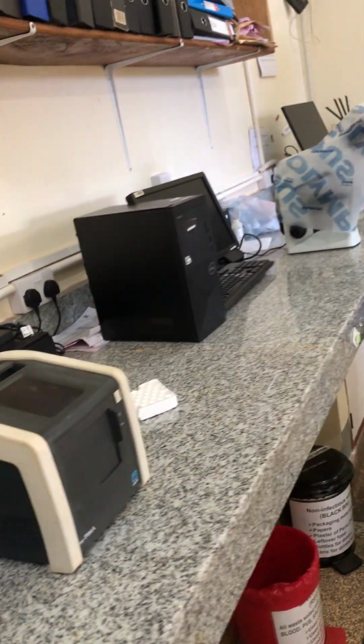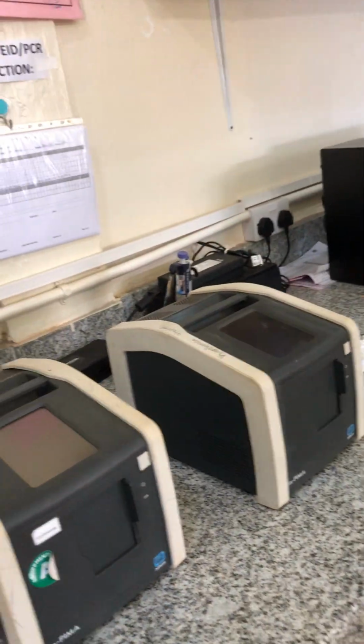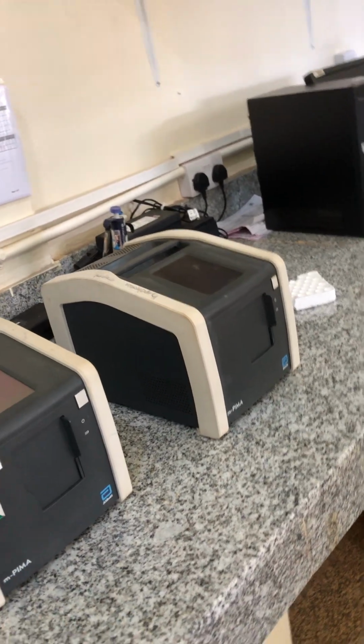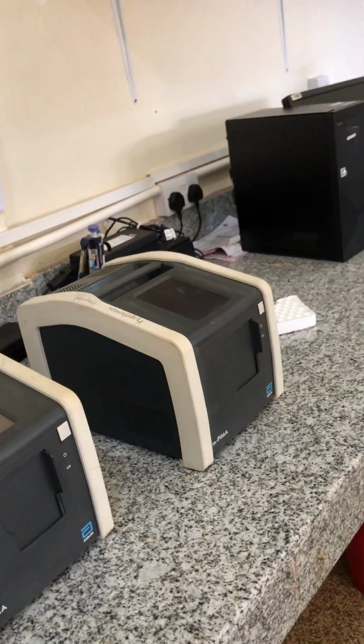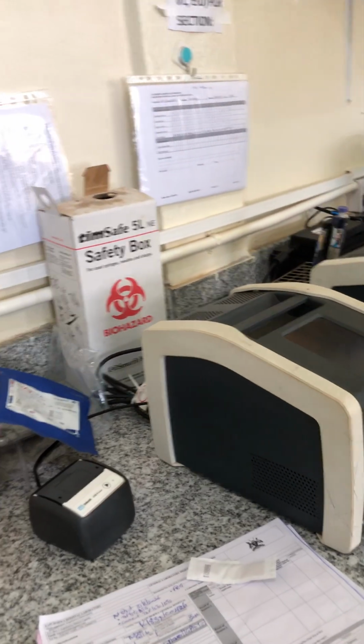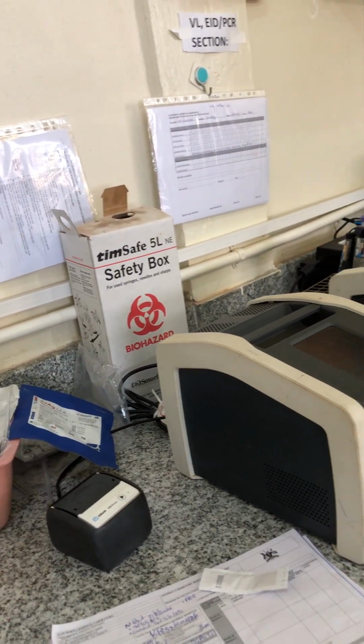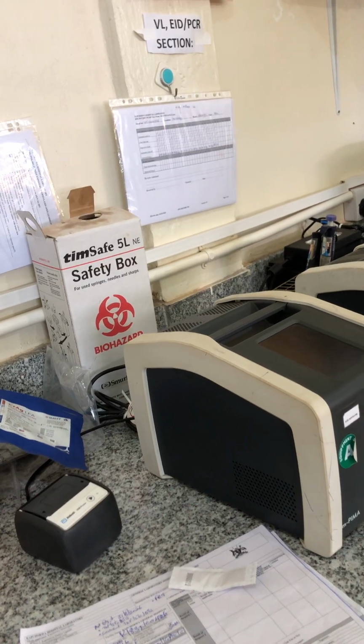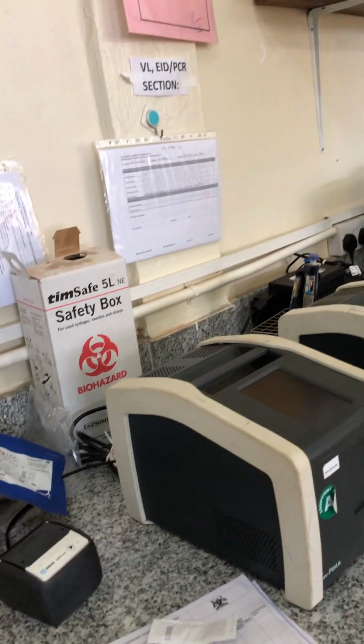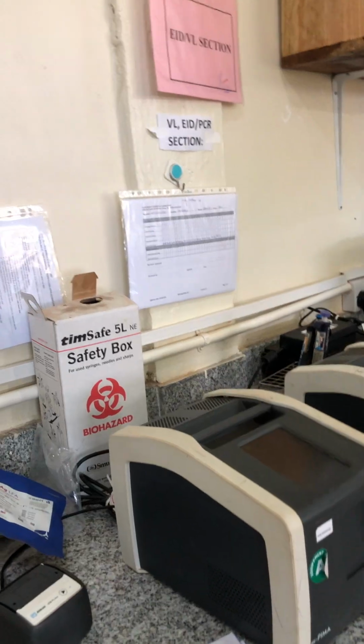EID is early infant diagnosis. This is where that stuff goes on. Virology is where they determine what is going on, or the quantity of virus in you, to what extent it has reached, and stuff like that.